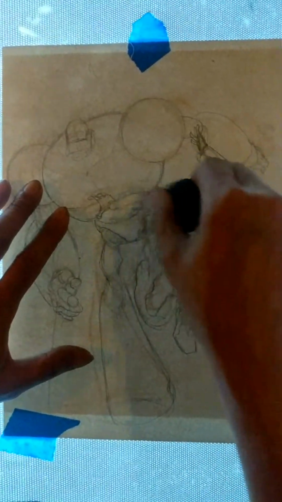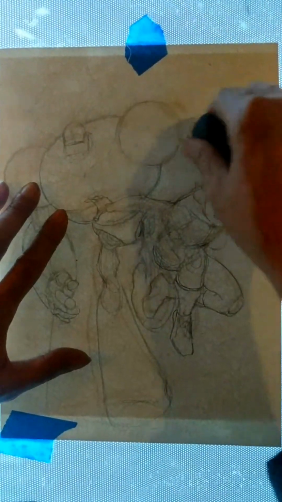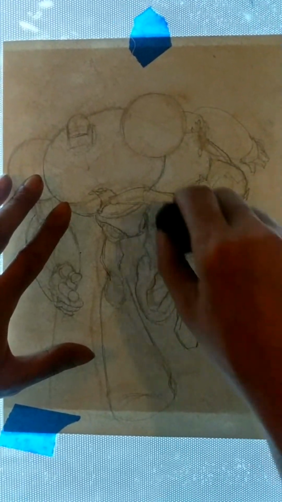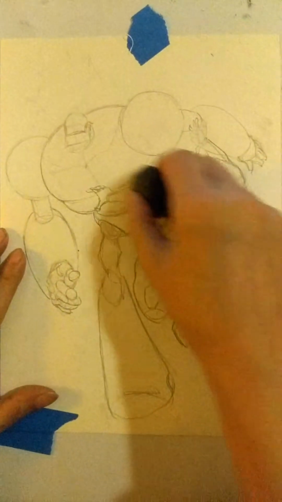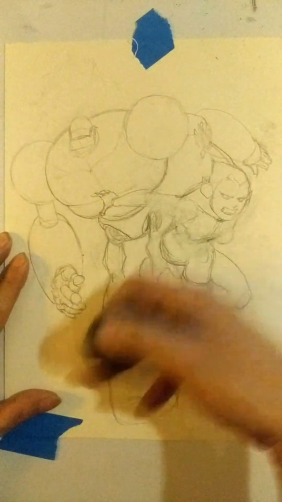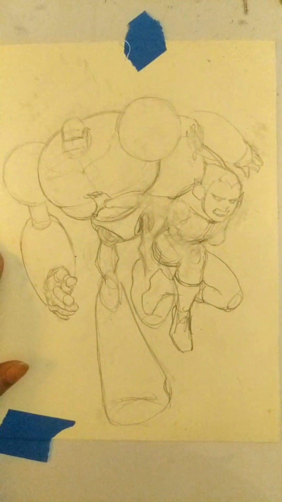So let's lightly erase so that we can get in there a little better. I might change that hand up there too. There we go, that's alright. Not too bad. Make her out.